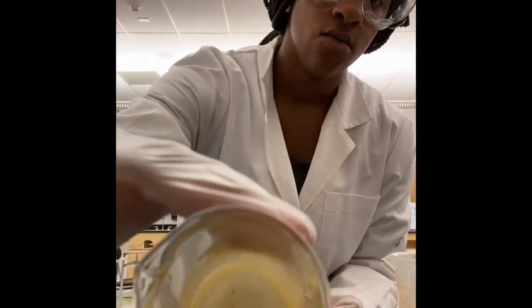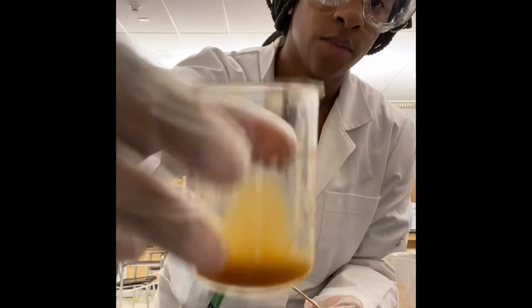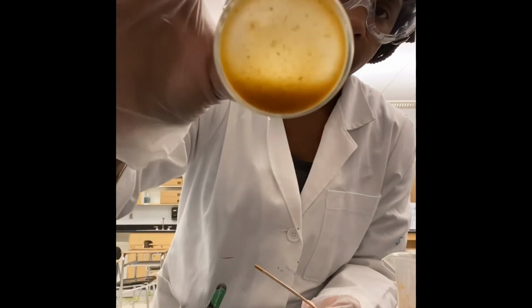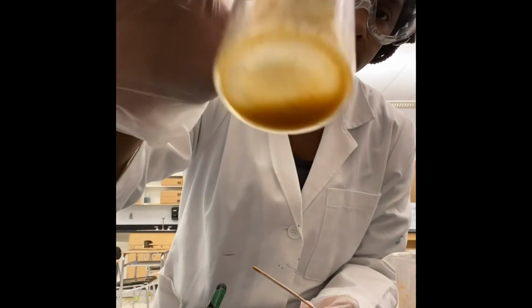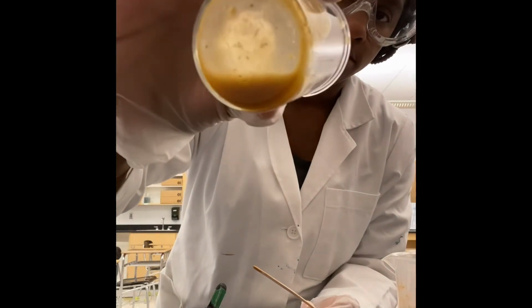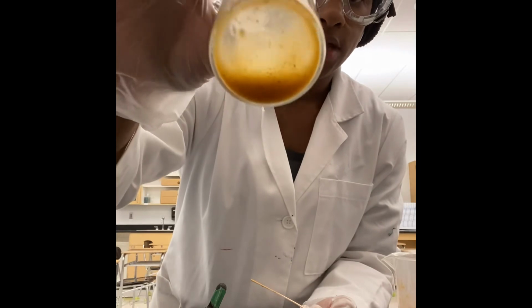I'm going to show you guys what it looks like now. It almost looks exactly the same. I can't see any changes here. You all can pause the video again and write down your observations.